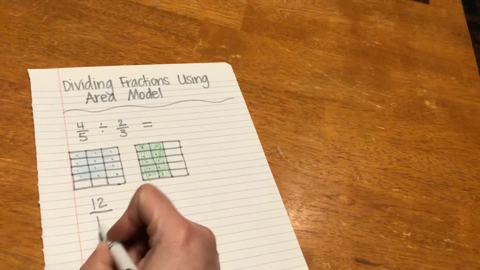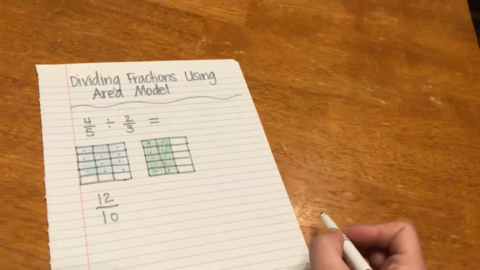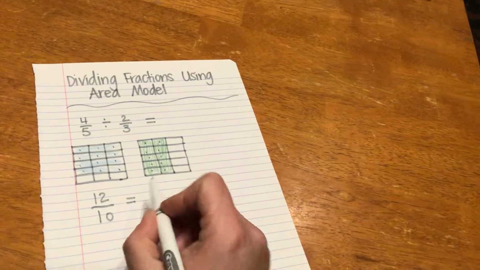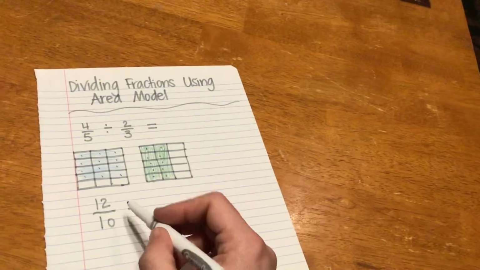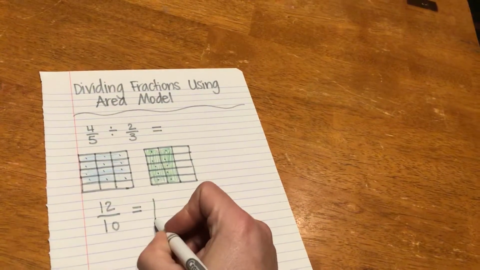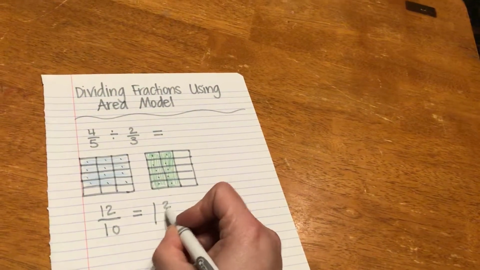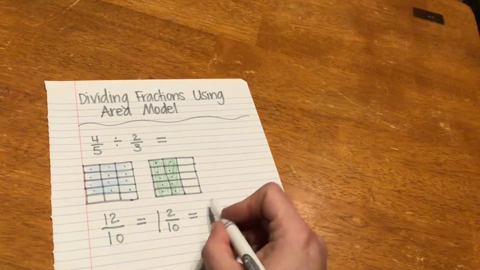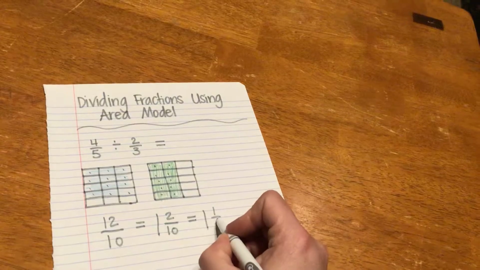That becomes my denominator. So 12/10, which is an improper fraction, and so I can reduce and make this a mixed number. How many tens are in 12? The answer is 1, with a remainder of 2, so 1 and 2/10, which can be further reduced to 1 and 1/5.